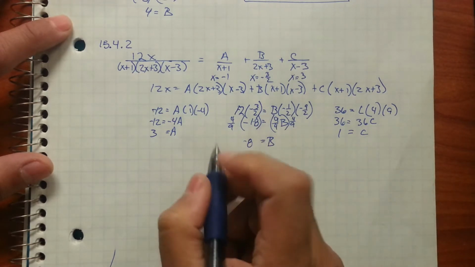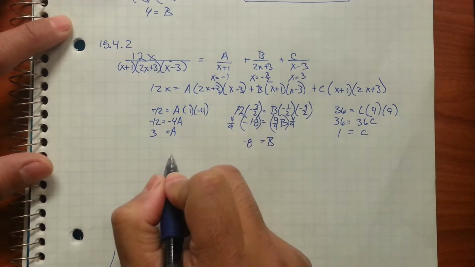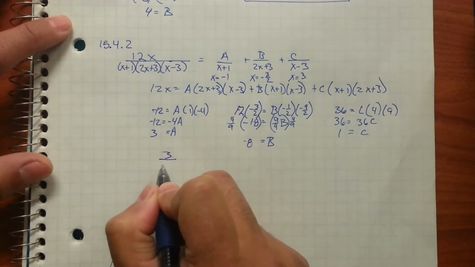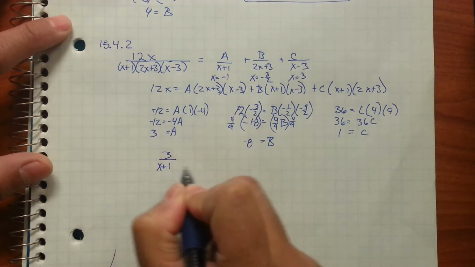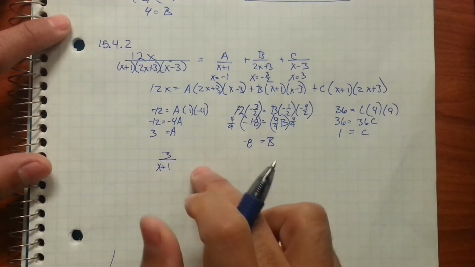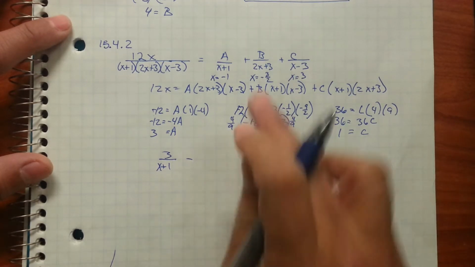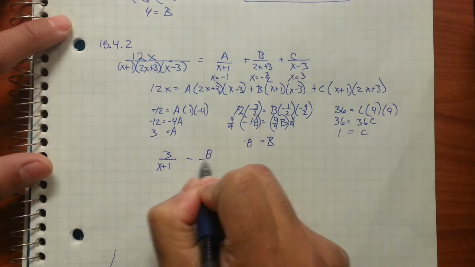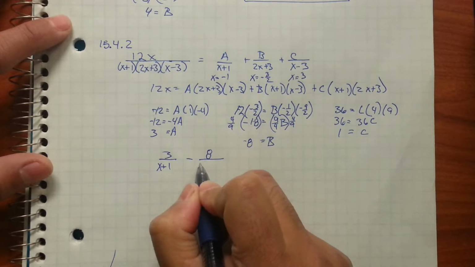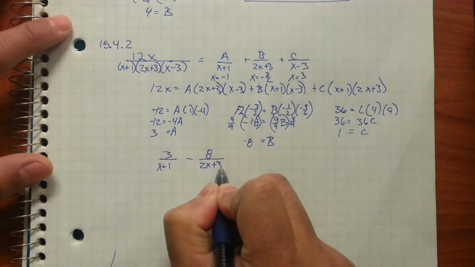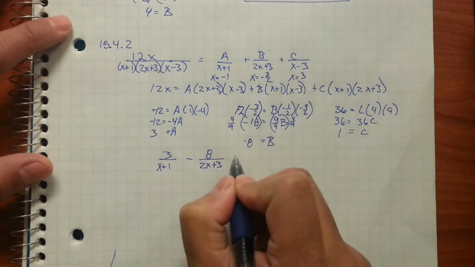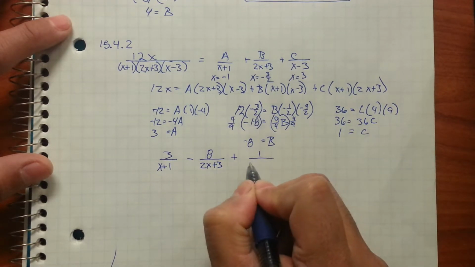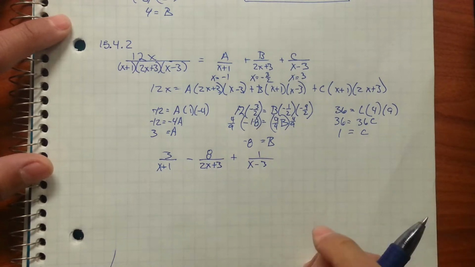Now I have my A, B, and C, so now my partial fraction is going to be 3 over x plus 1. And right here, this is going to become a minus, because that B is negative, so that's a minus 8 over 2x plus 3. And the next one's going to be plus 1 over x minus 3.